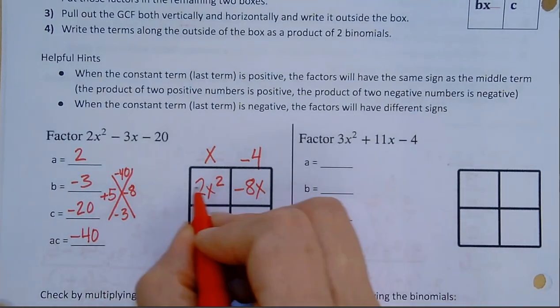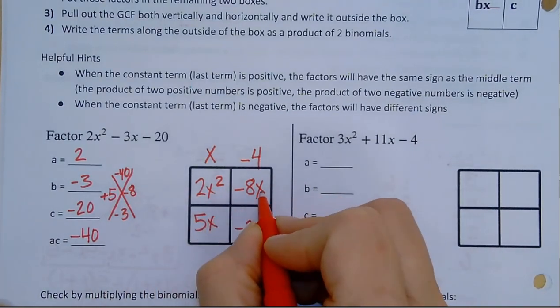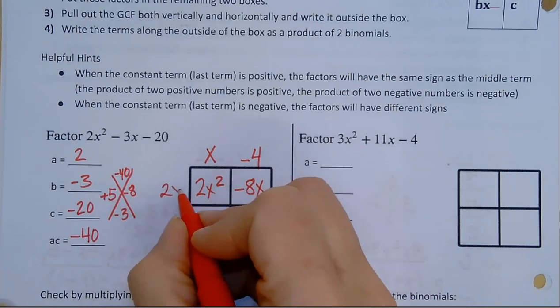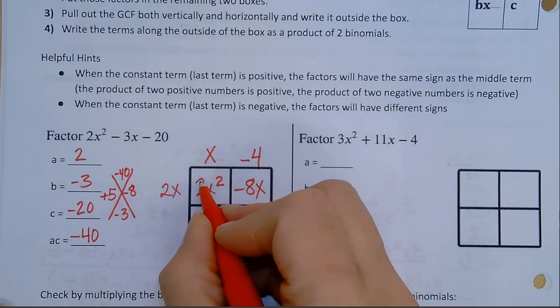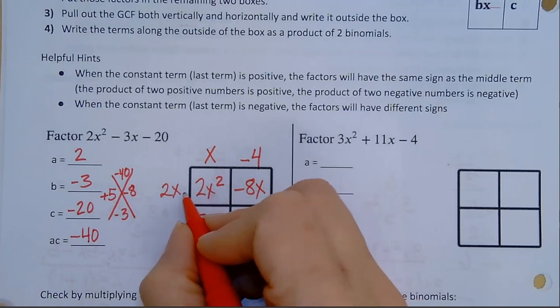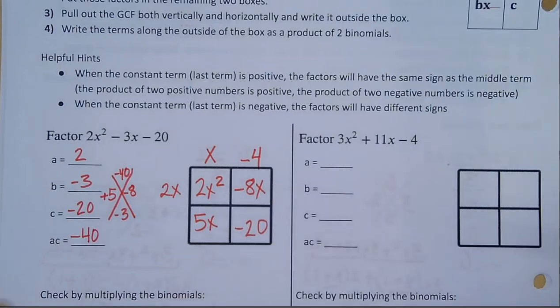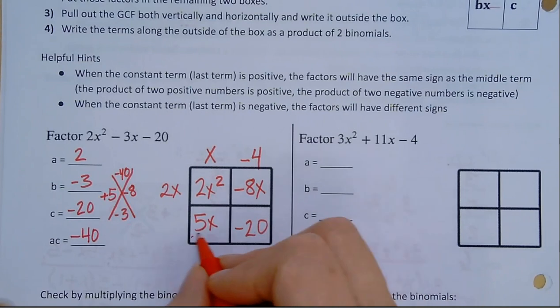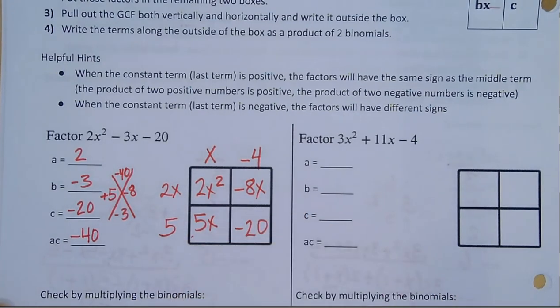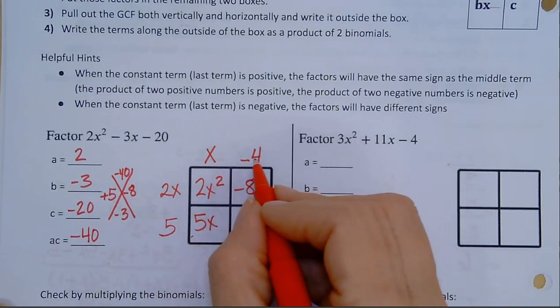I'm going to do my rows now, so looking at this row, 2x squared minus 8x, the thing that I can pull out is 2x. It's positive because I look into this immediate box that's touching me right now, and it's positive. I don't care that the second term is negative, okay? I only care about what I'm touching. So 5x minus 20, the only thing I can pull out here is 5. And again, it's positive because what I'm pulling from first is a positive box. Okay, these are my binomials.